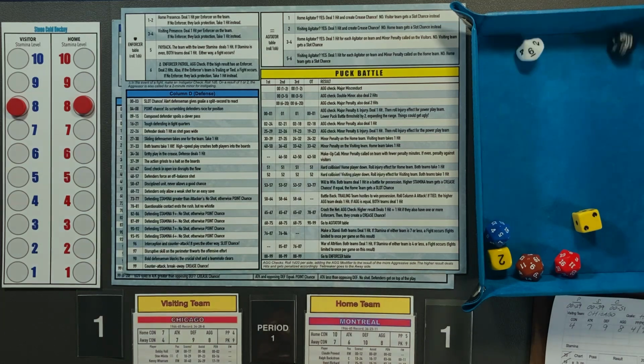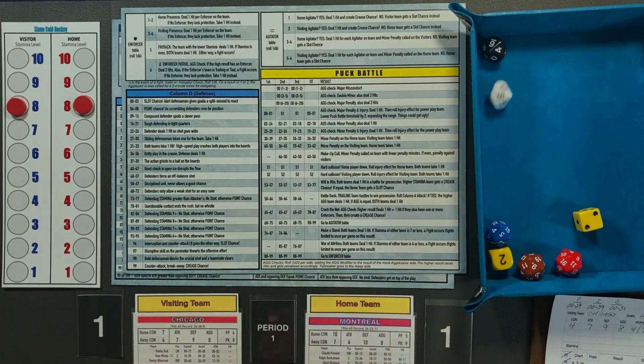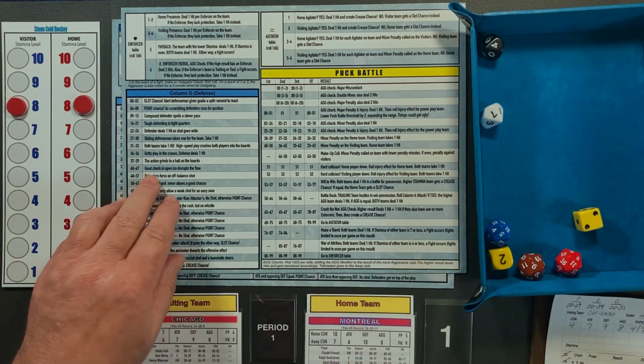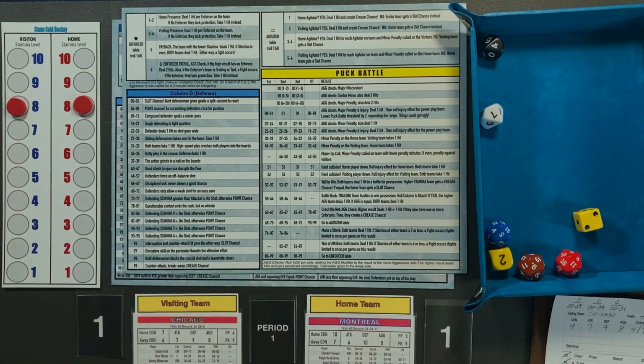Let's see who has the puck. 36. And it's going to be Warren with the puck. Let's see what happens. 47. Good check in open ice. Disrupts the flow. So Warren was not able to score.